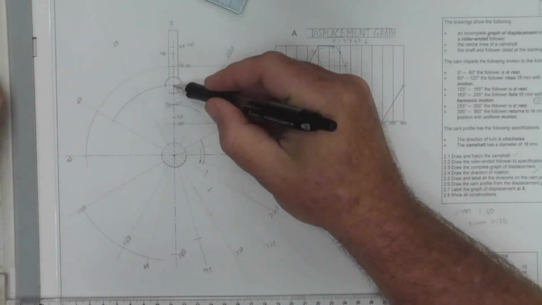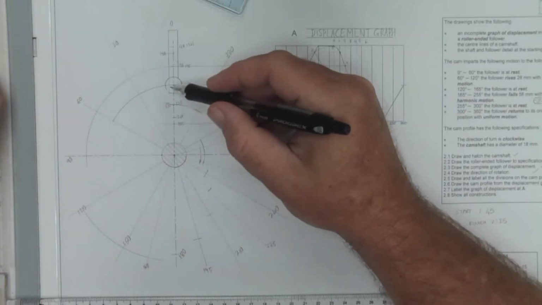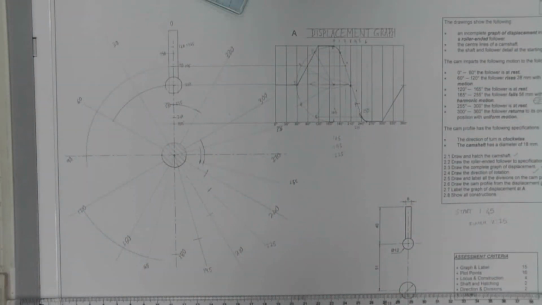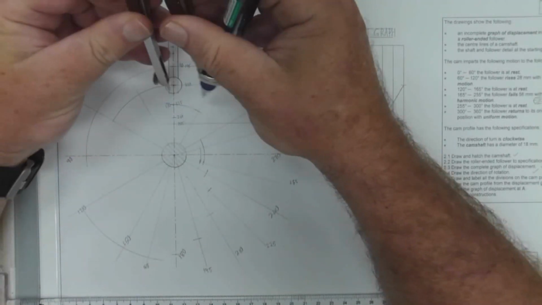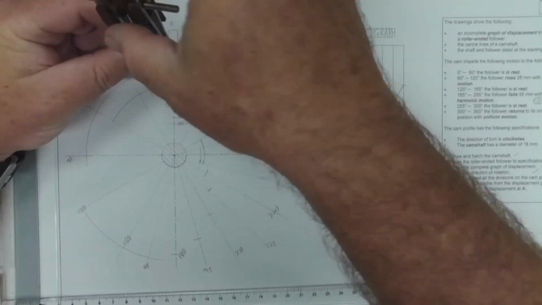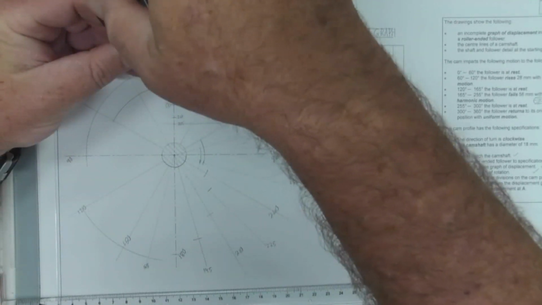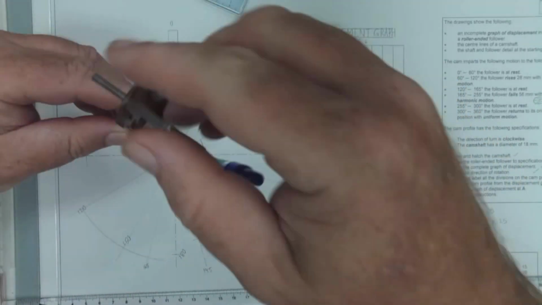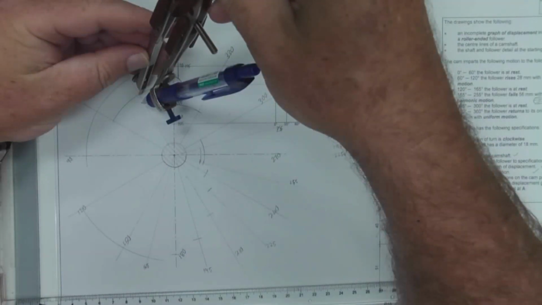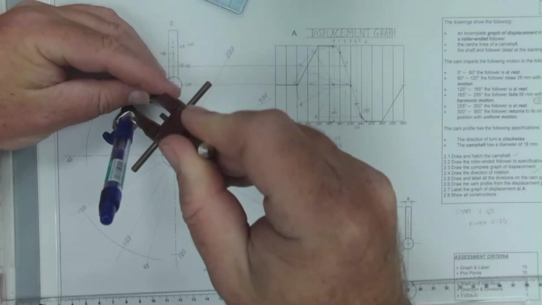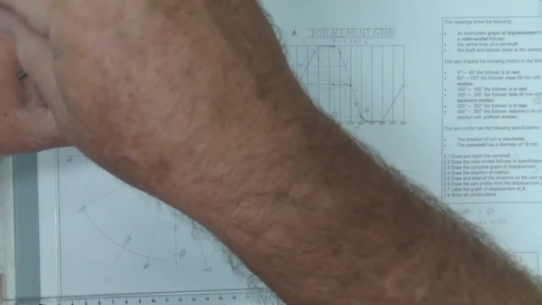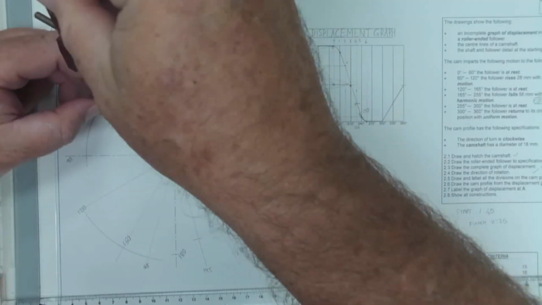So please don't forget to draw the circle, or I'll just do a semicircle. Again, just to save some time. So I'm setting my compass to this radius of 6. And I'm taking that and going to the intersection there, and I'm drawing a semicircle.